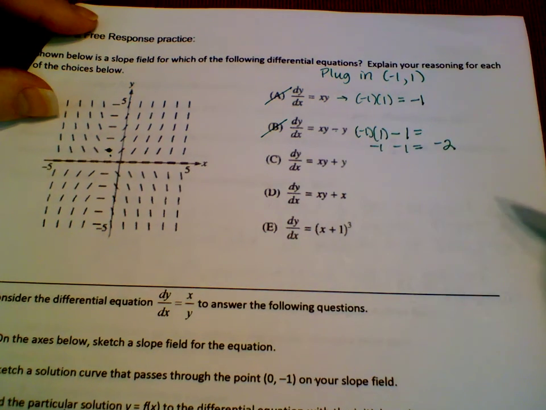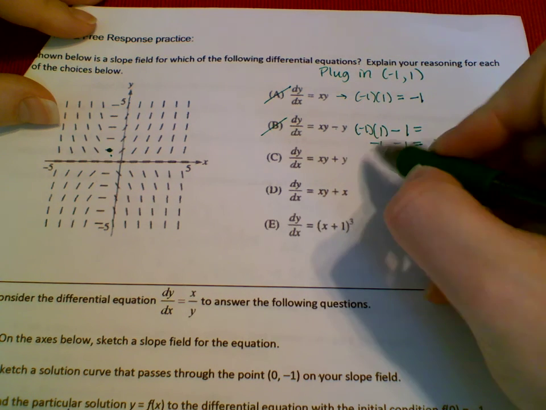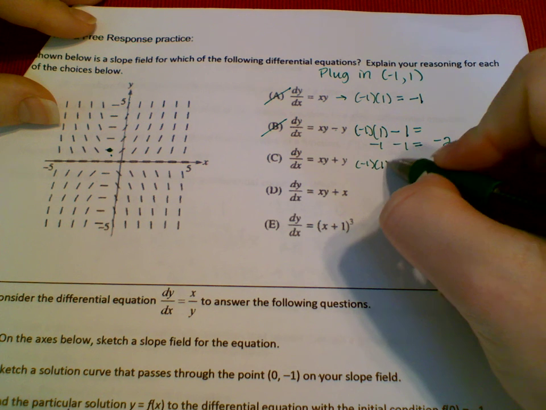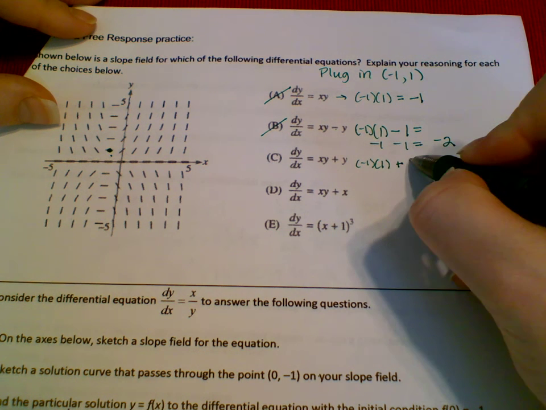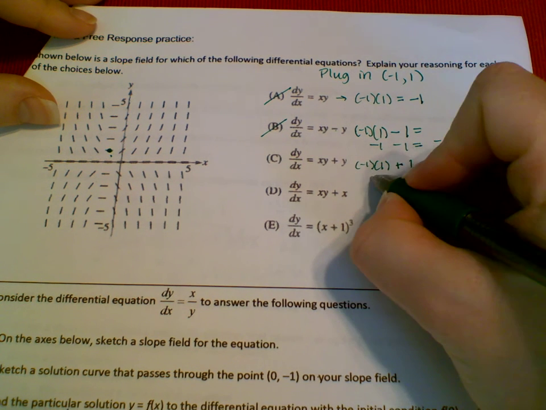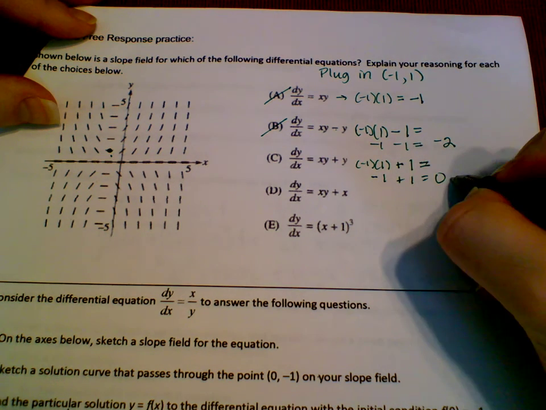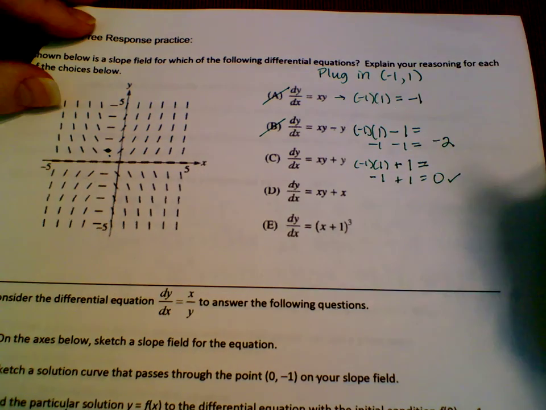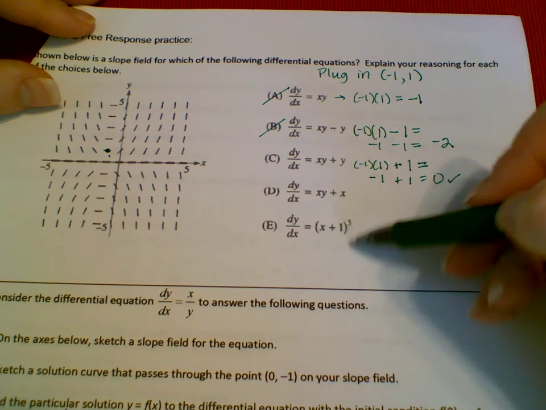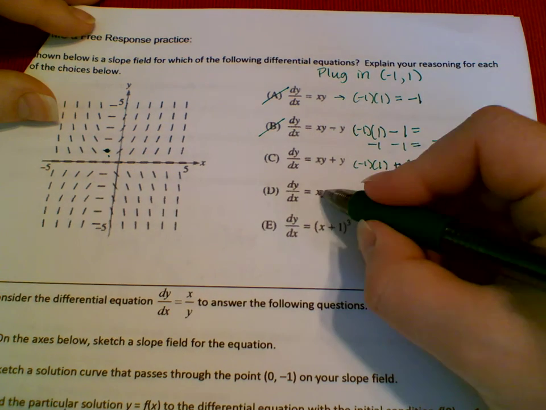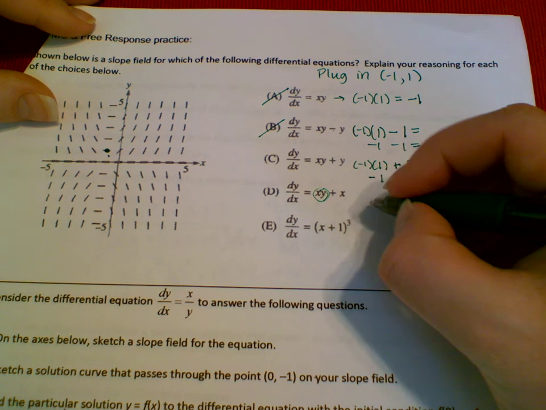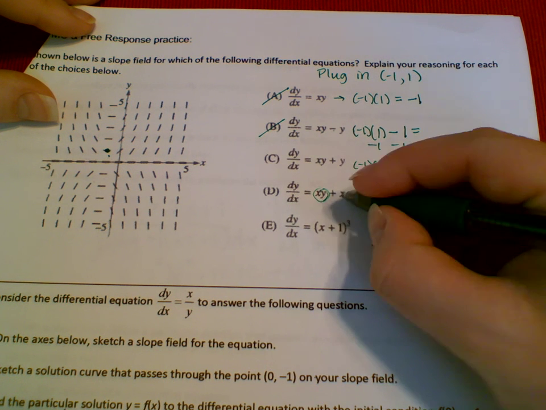Cross that off. Okay, -1 times 1 plus y value of 1. That gives me -1 plus 1, which is 0. Okay, so this is looking good so far. Let's make sure we can eliminate the other answer choices. So again, -1 times 1 would give us -1 plus the x value.